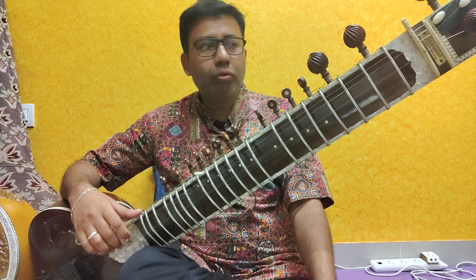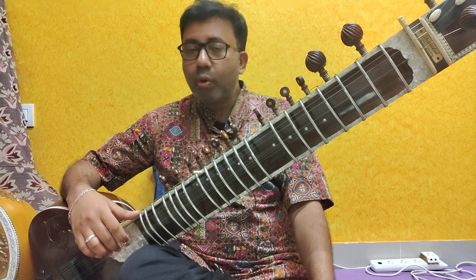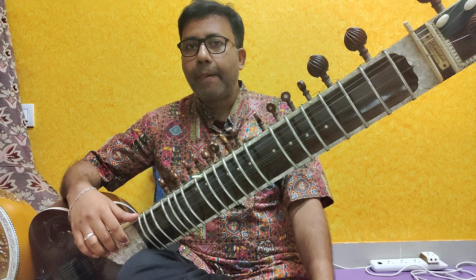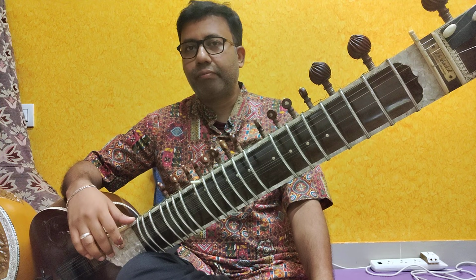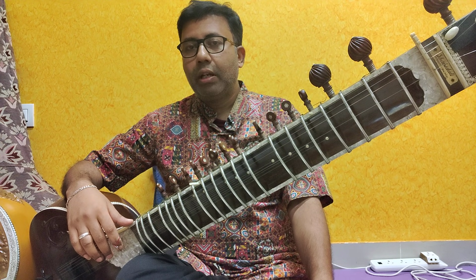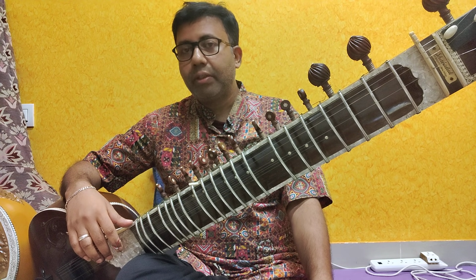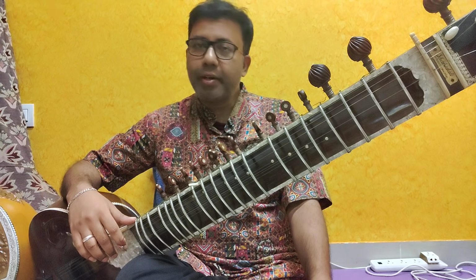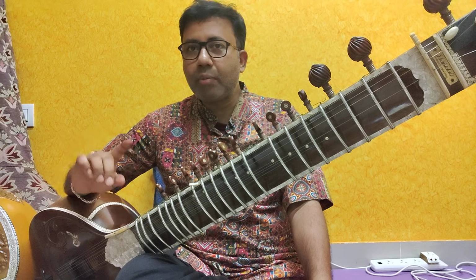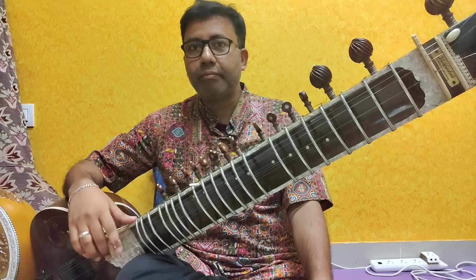Now to get used to the lower octave more, I will tell you, you have to play 4 different thats. What are those 4 different thats? First one is Kalyan, second one is Bhairavi. You see, the notes are mutually exclusive between them.